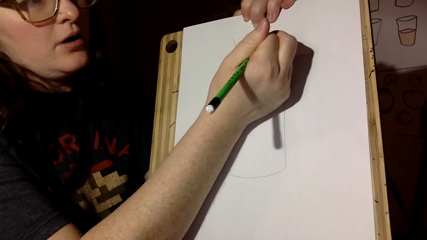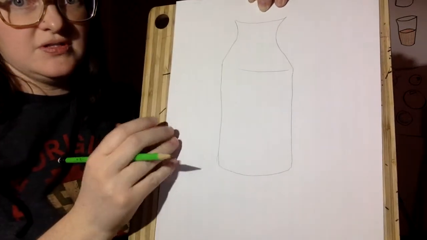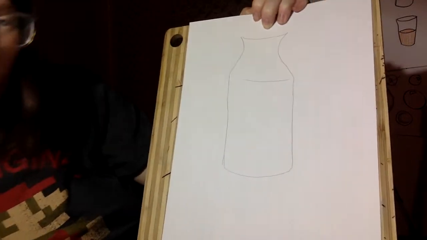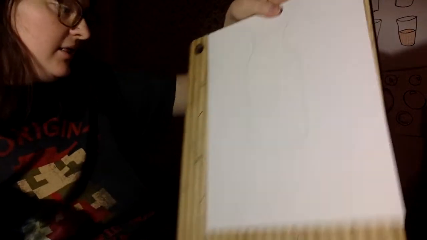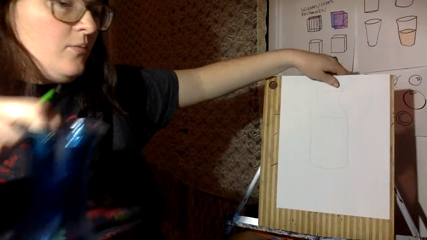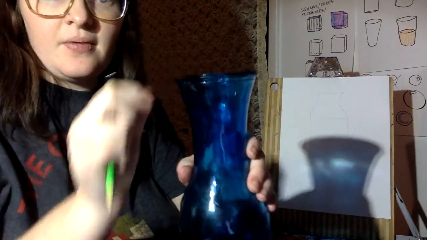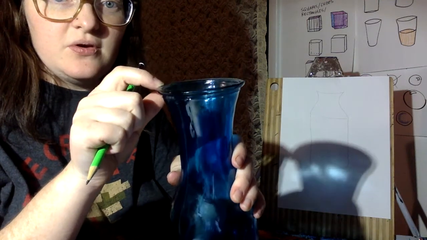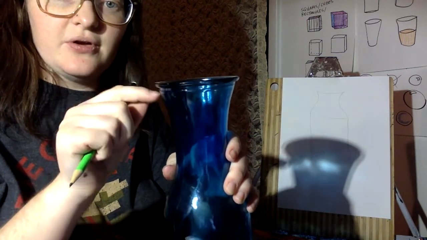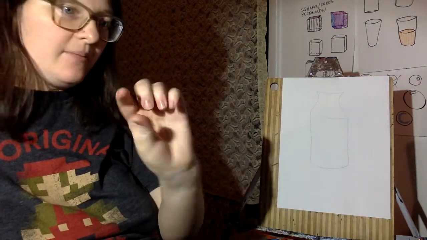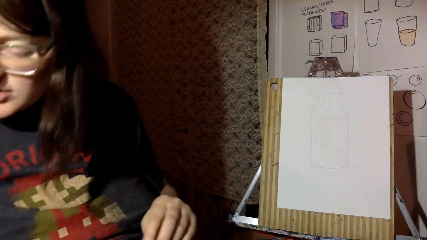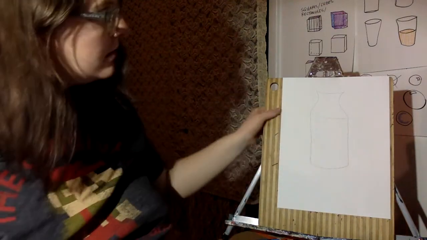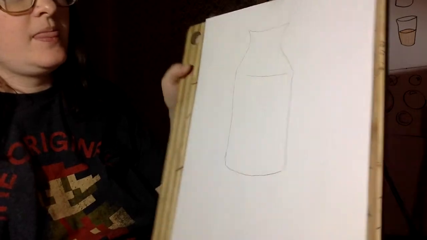And you could either keep it just like that, or with this one it has that lip on the opening where you see how it kind of sticks out. So you could even take it a little bit further and add that part in. It would just, again, be like a very smushed down cylinder shape.